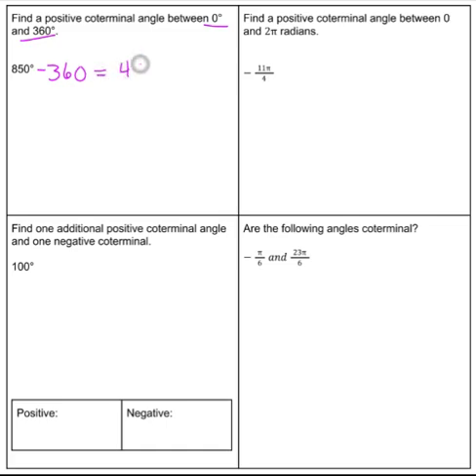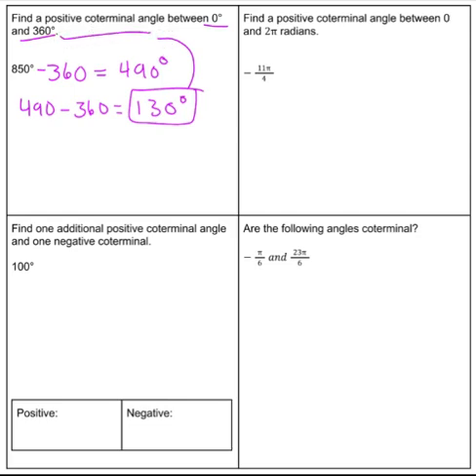That equals 490 degrees. That does not fall in the range of 0 to 360. So you're just going to do it one more time. 490 minus 360. All right, and now I'm going to get 130 degrees, which does fall in that range. So that meets that criteria that it's coterminal and it's between 0 and 360 degrees. Okay, so that's one way that I'll ask those questions in degrees. I could ask in radians.